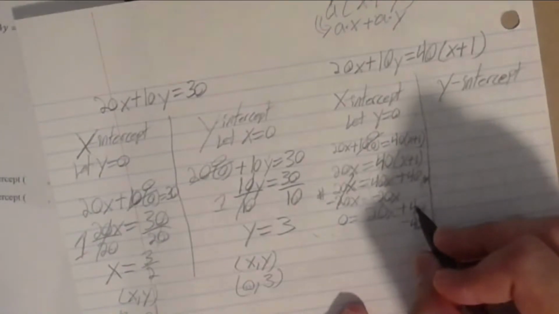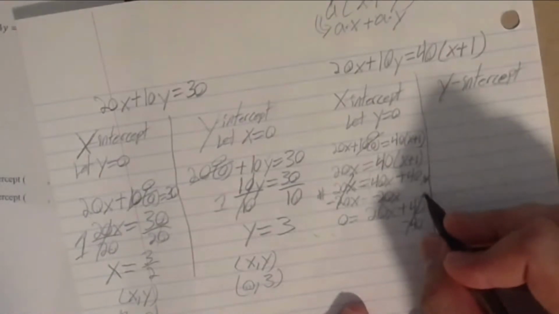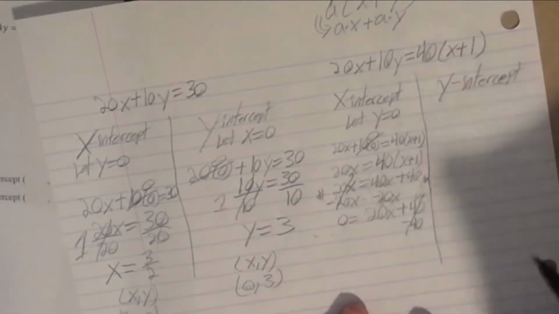What's the opposite of addition? Subtraction. So this is positive 40. We need to subtract 40 on this side. So I subtract 40. This is going to cancel. 40 minus 40, that's 0.